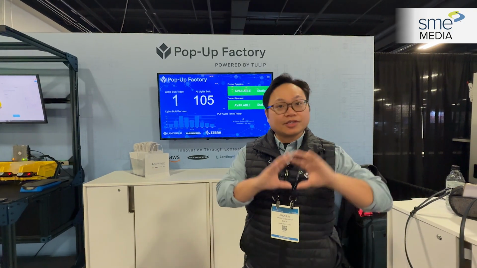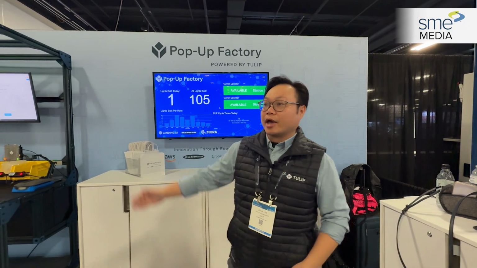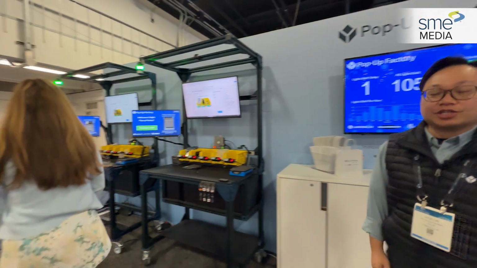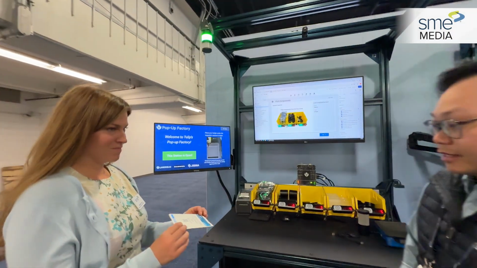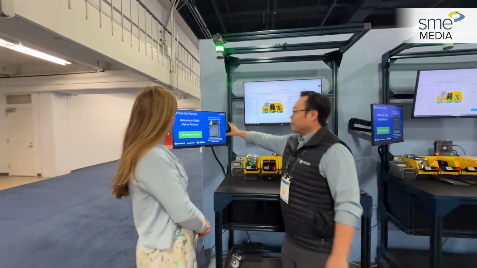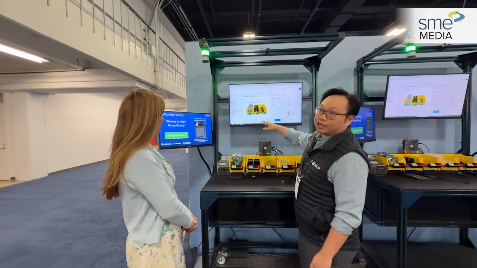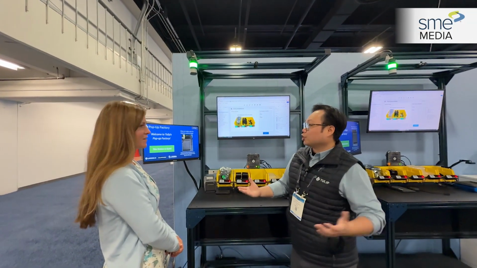So with that being said, that's a very high level of Tulip, and let's go ahead and walk through the first station over here. Yep, so this is the Tulip interface over here, and the back end over here is the application editor where you would build the applications.